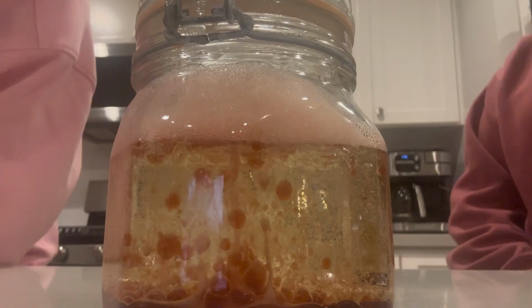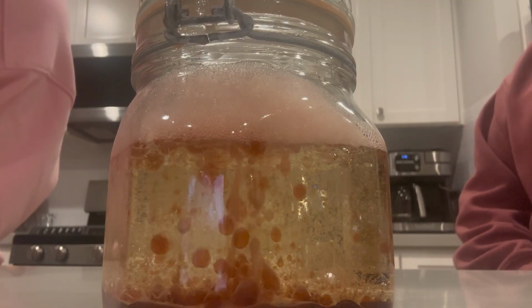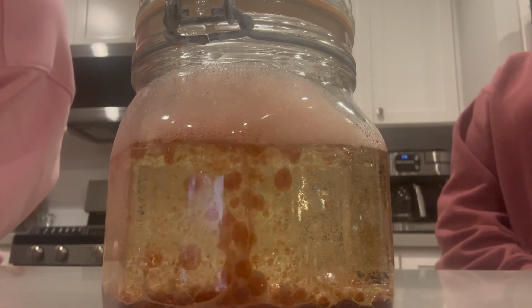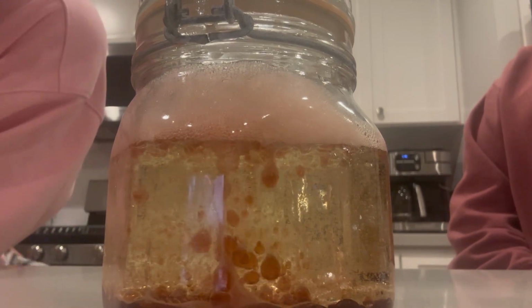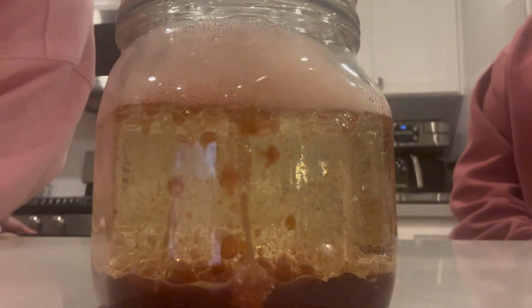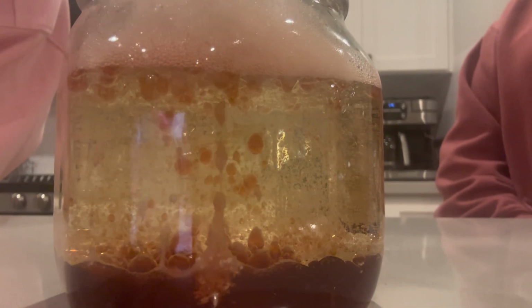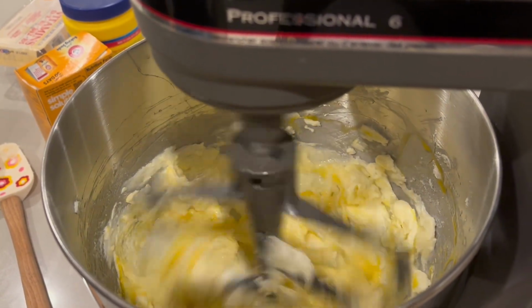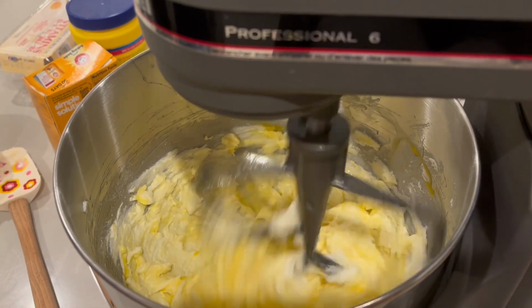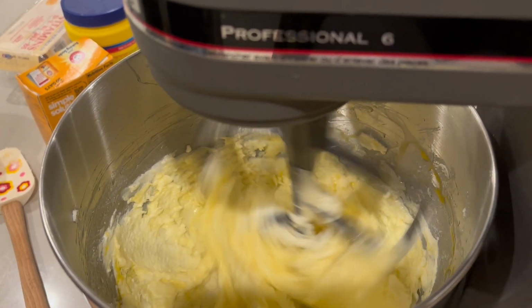The gas bubbles attach to the colored water and push it up through the oil, making it look like a lava lamp. Overall, this experiment shows how density, polarity, and chemical reactions work together to create the lava lamp effect. Finally, we're going to be explaining the chemistry behind making chocolate chip cookies and how different ingredients react during baking.